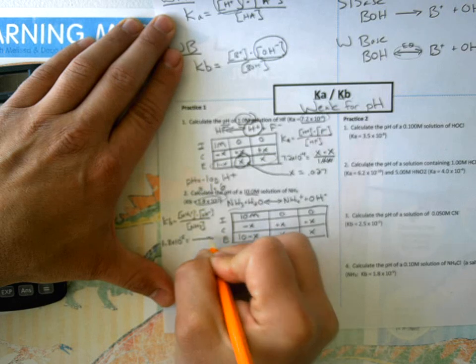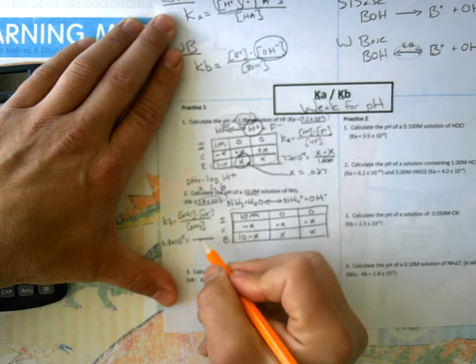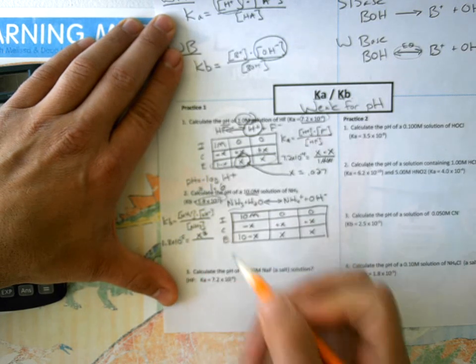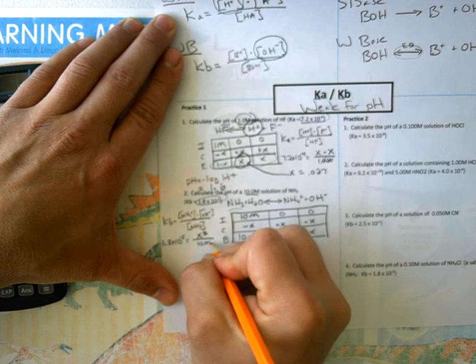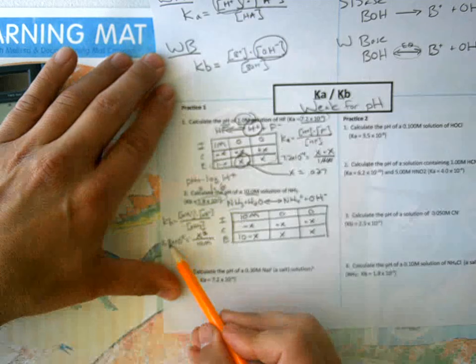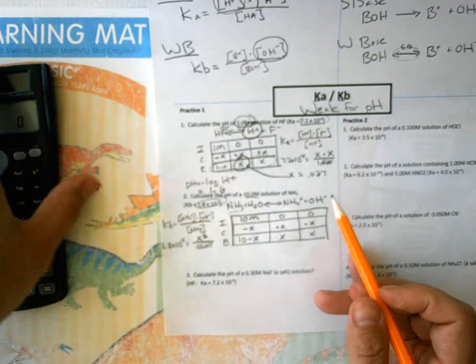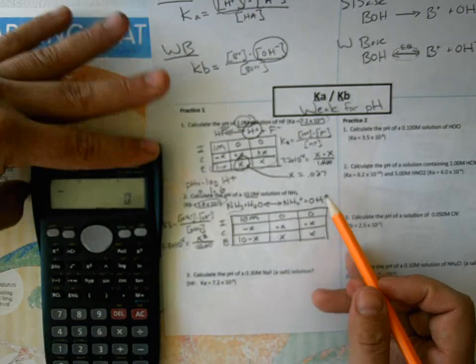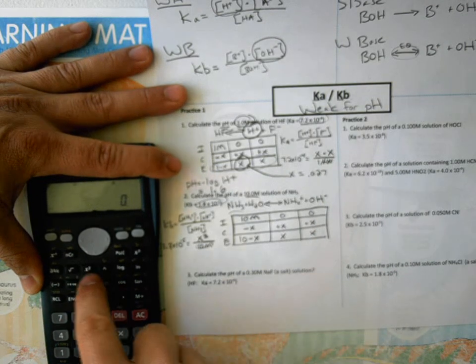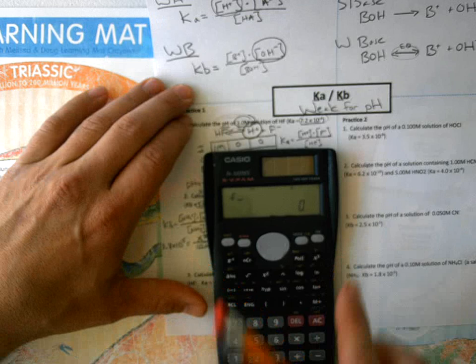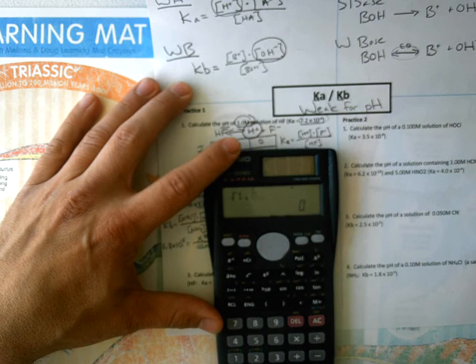That would be equal to X times X, which I'm just going to write as X squared, divided by the concentration of NH3, which was 10 molar. So for this problem, we can't multiply this by 1. We've got to multiply it by 10. But let's solve for X now. So I'm going to do 1.8 times 10 to the negative 5 times 10, or we could just do the square root of 1.8e minus 5 times 10.